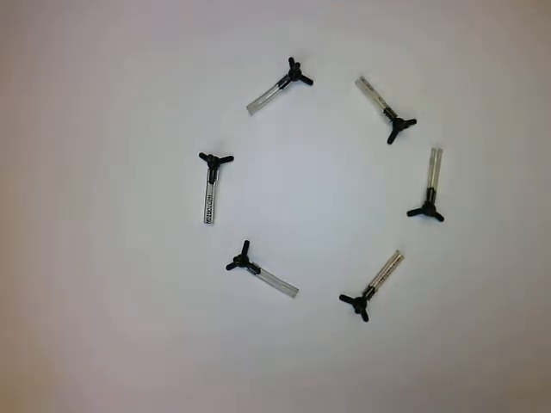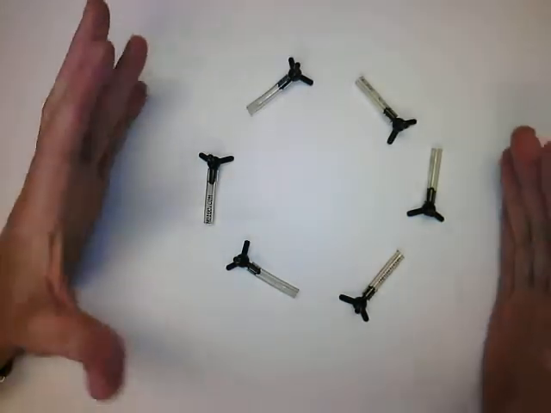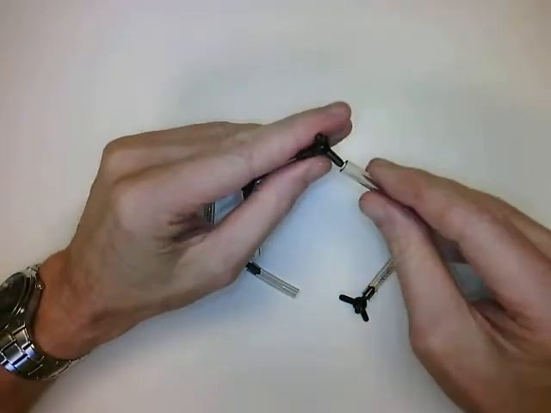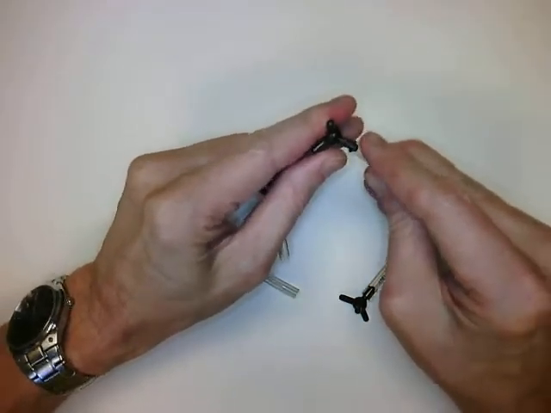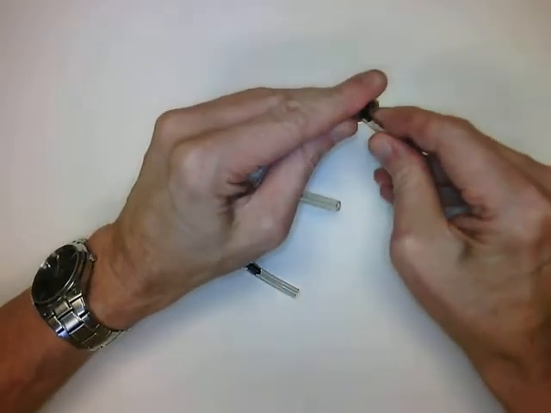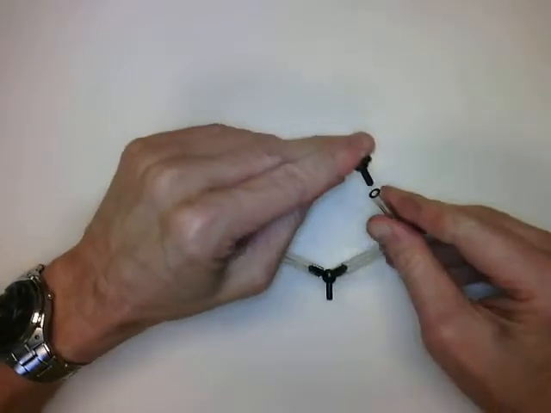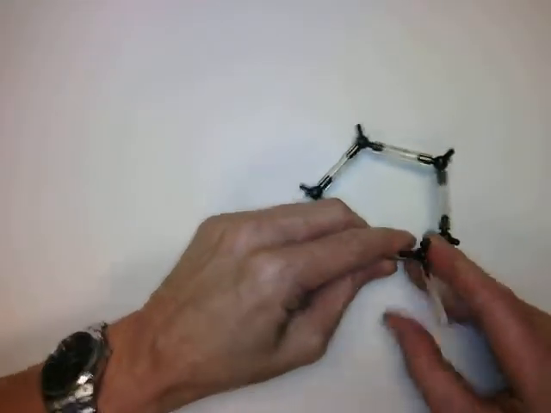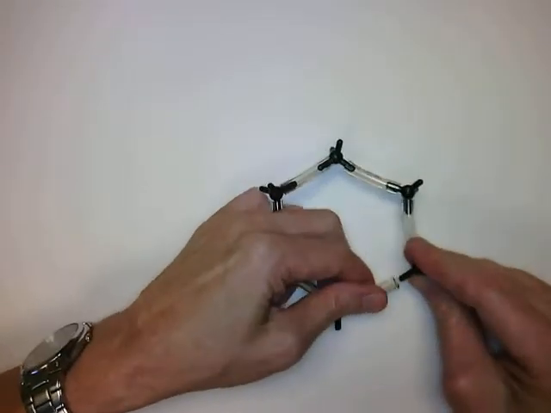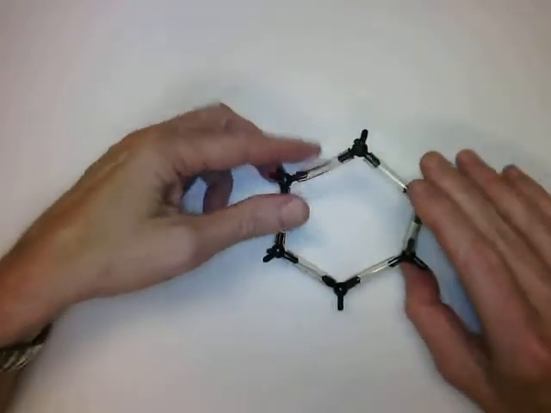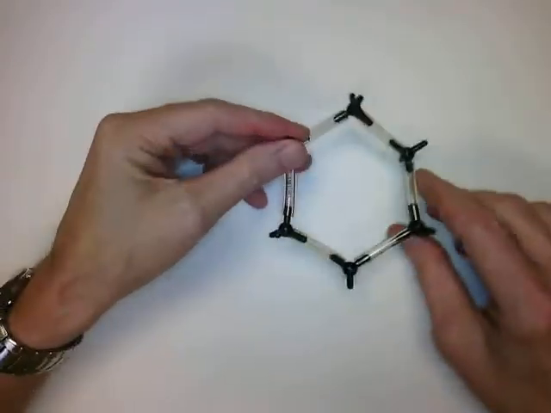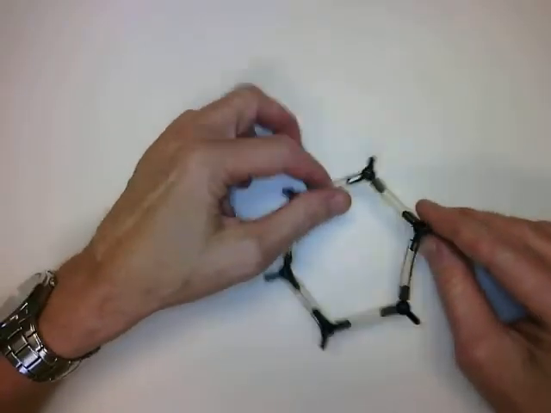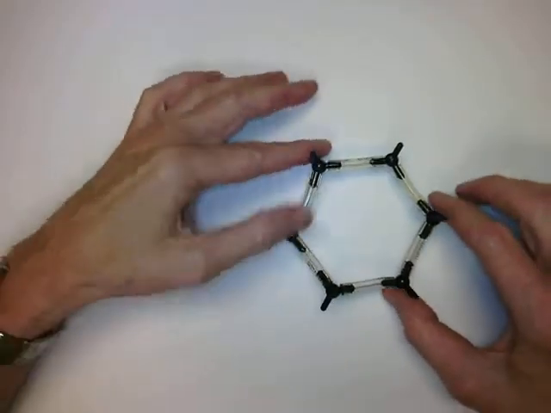First thing I'm going to do is build a ring. I'm going to build a 6-membered ring. I'm going to connect the 6 of these to form a 6-membered ring. Alright? So we may have to bend this around a little bit to get it into the proper conformation, which of course begs the question, what is the proper conformation?